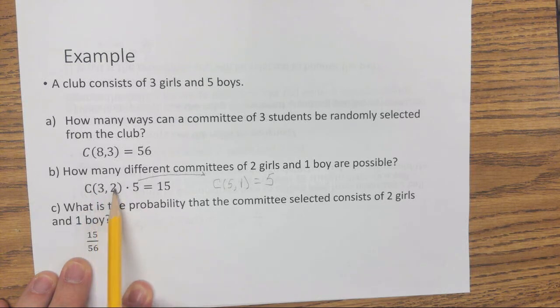This combination here is going to end up being 3, so I got 3 times 5, which is going to end up being 15. Why am I multiplying? Because I'm picking boys and girls. I'm picking girls and boys. So it's the probability of this happening and this happening.